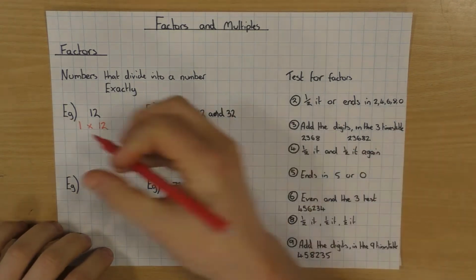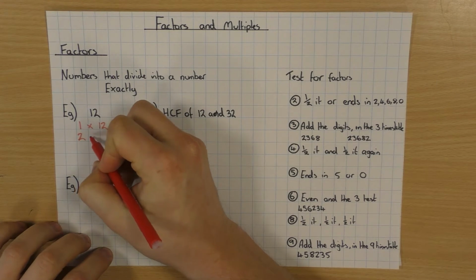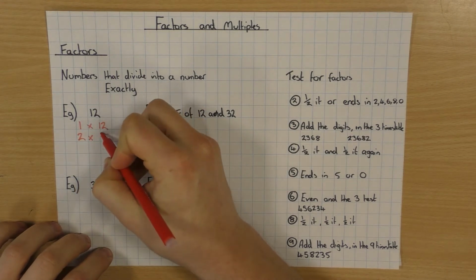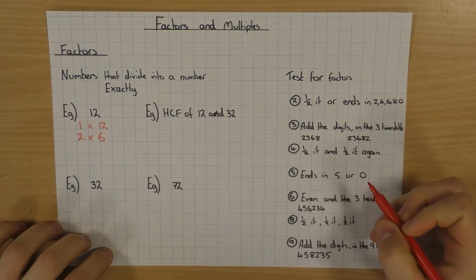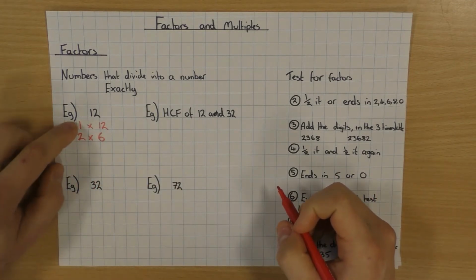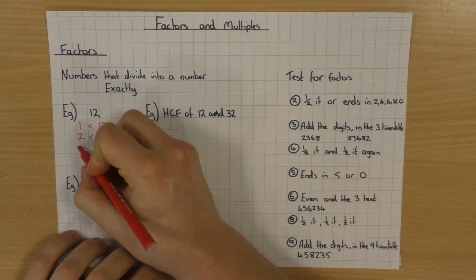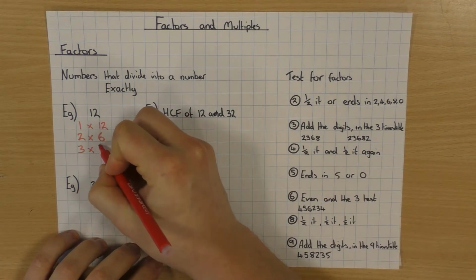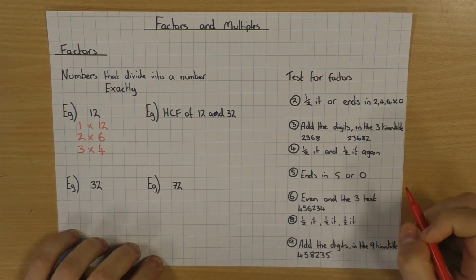Next number to try is 2. So 2 times what is 12? Well, of course, it's 6 because we just half it. So 2 is a factor and 6 is a factor. Next one to test would be 3. Well, 3 times what is 12? Well, of course, that's 4.